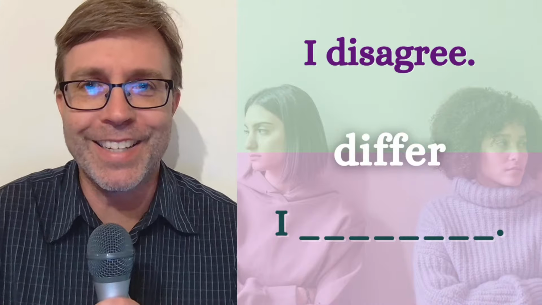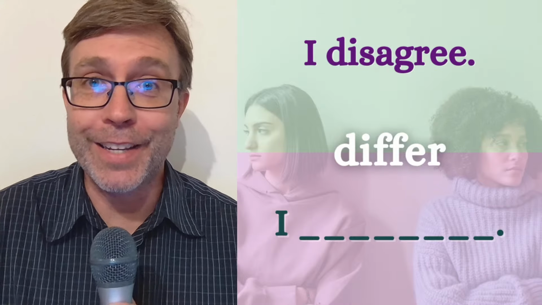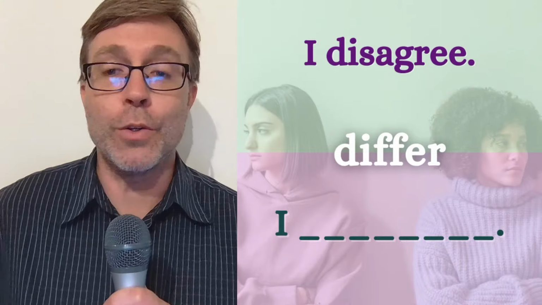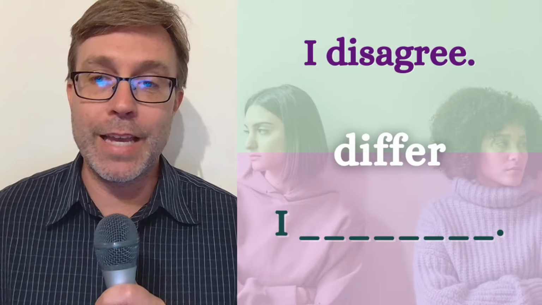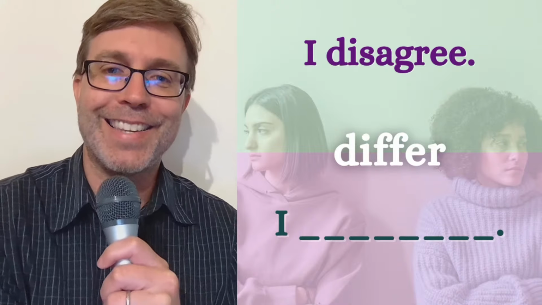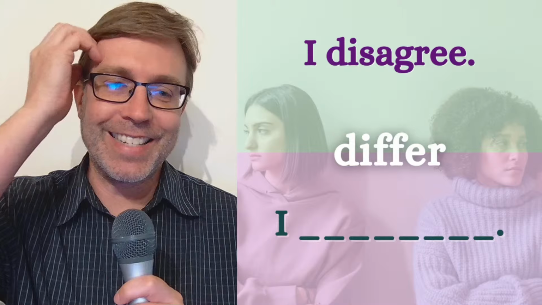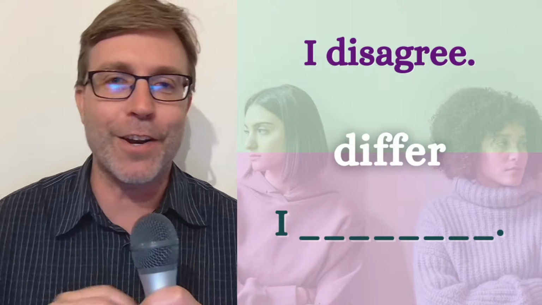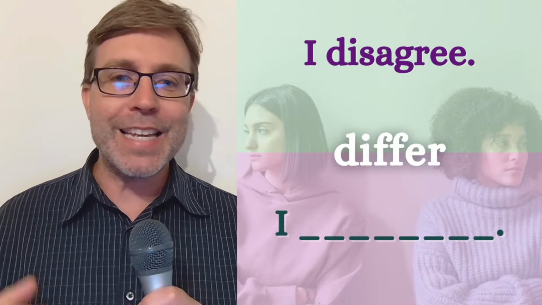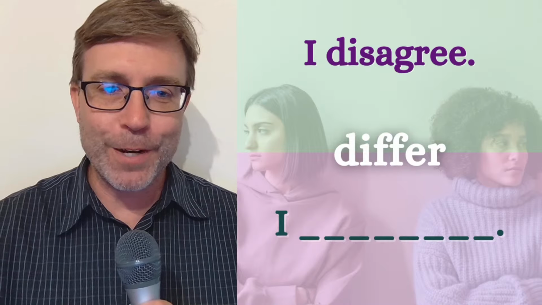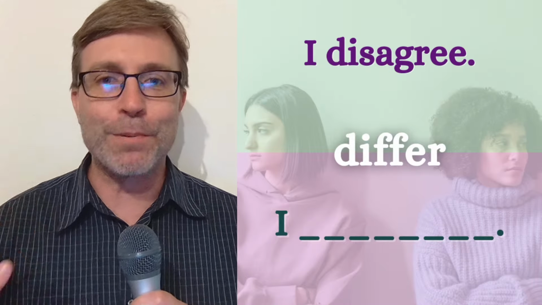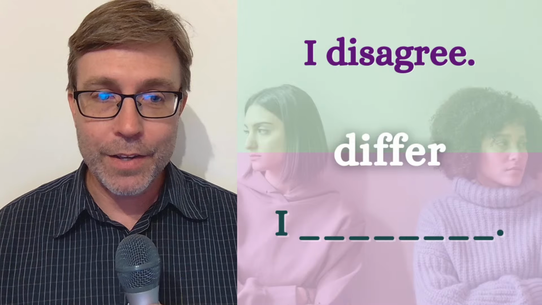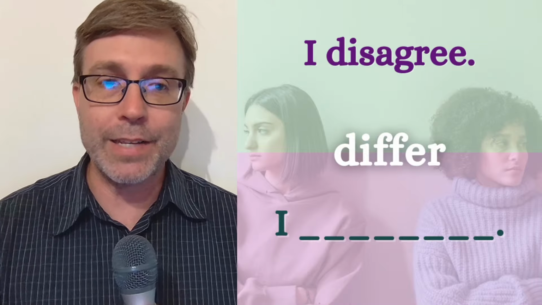How about this one? Very quick sentence. I disagree. Instead of saying I disagree, I want you to use the word differ and complete the next statement. If any of you have taken my speaking course, I feel like you'll get this one because we do some debates and talk about introducing your opinion, disagreeing with people. But what could you use to complete? You're saying the same thing. Instead of saying I disagree, you would say this phrase instead.